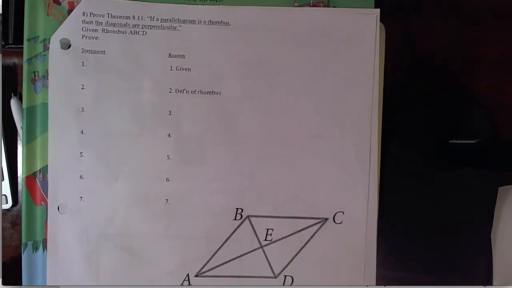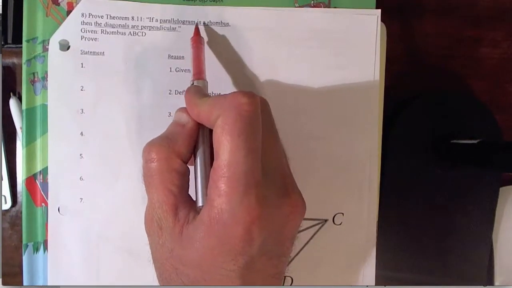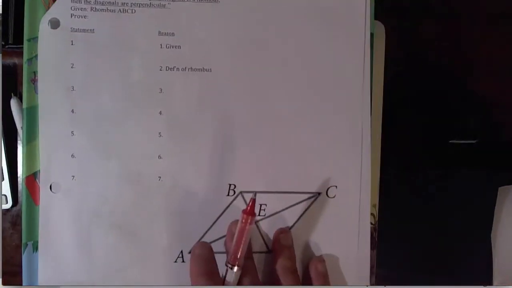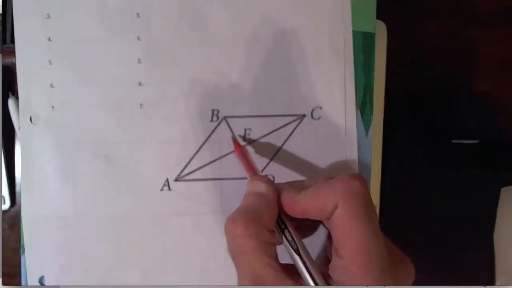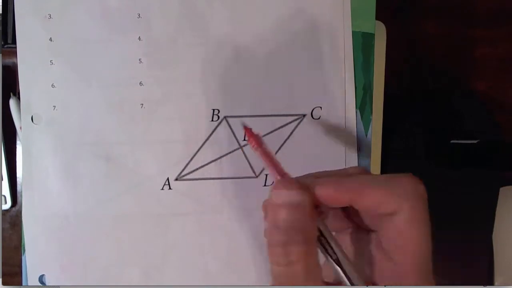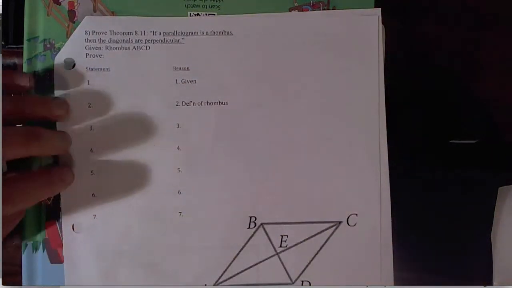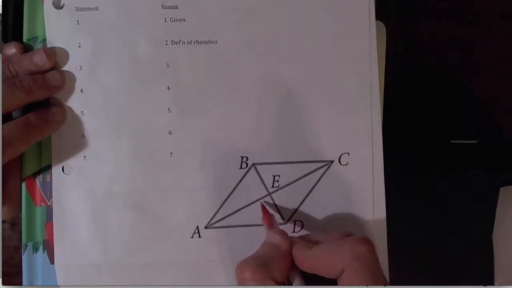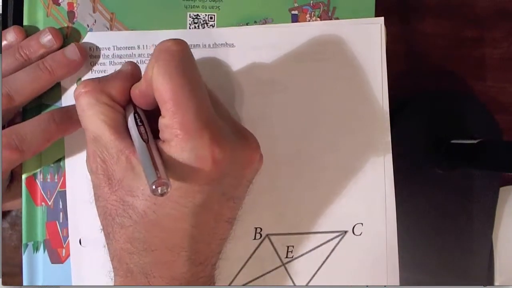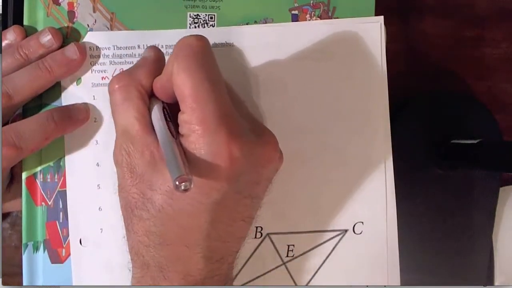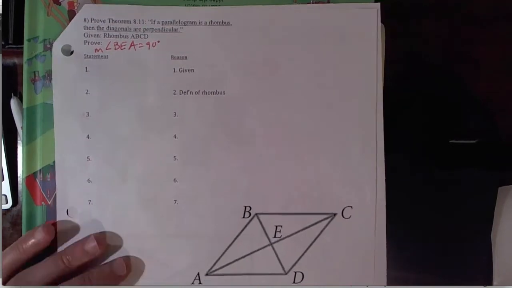And so we want to prove, again, that if we have a rhombus, that's a special parallelogram, the diagonals are perpendicular. So I want to prove that this is 90 degrees here. Given a rhombus, let's just make it easier for ourselves. Let's just prove the measure of angle BEA is 90 degrees, because then all of them are going to be 90 degrees, okay?